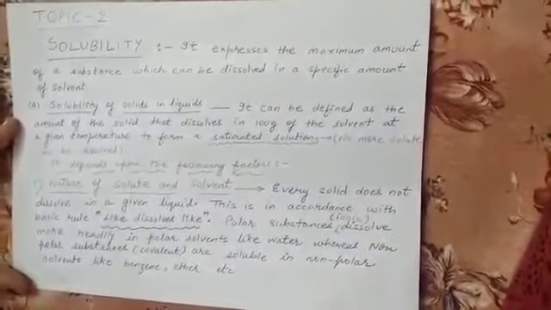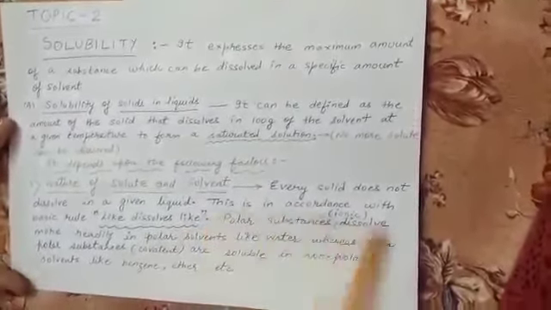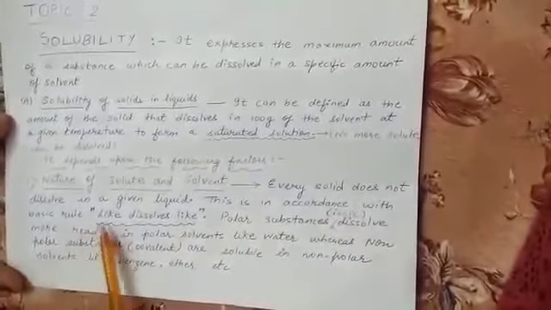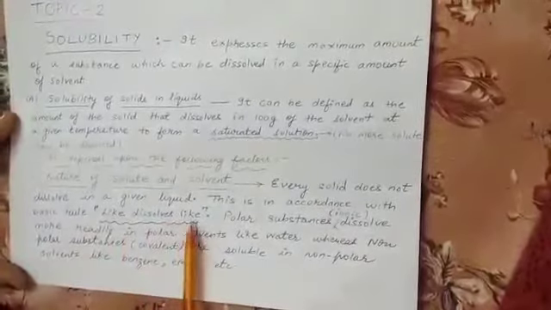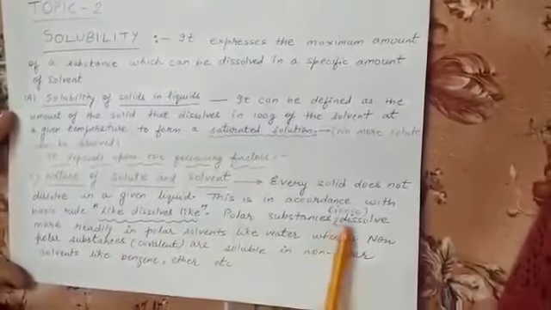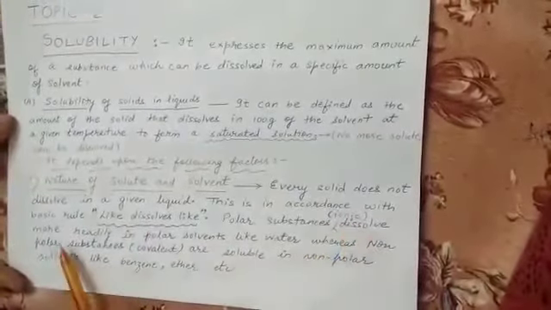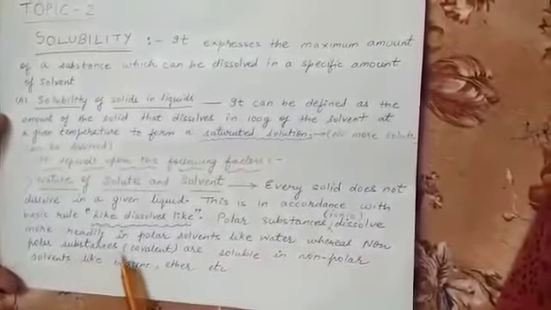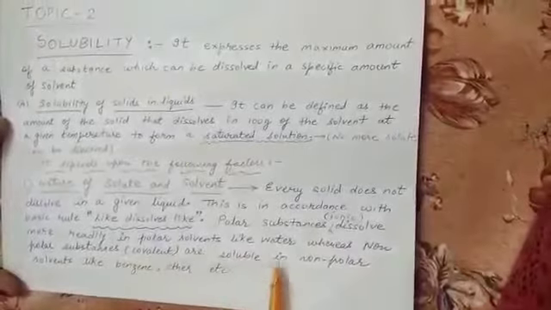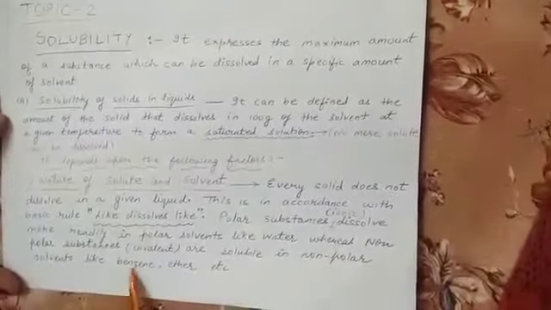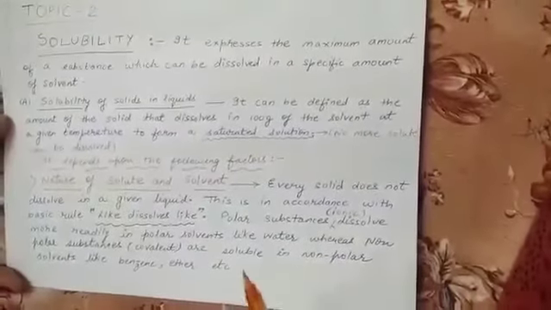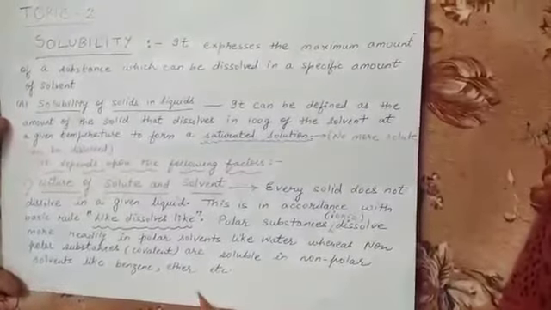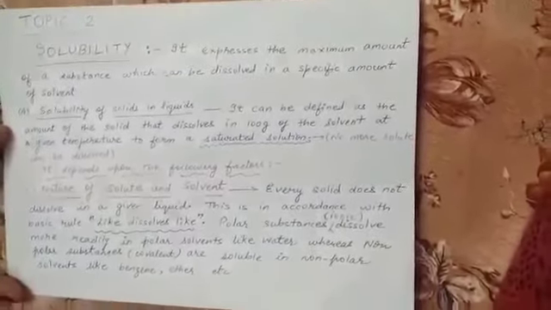Now, how to explain this? This is in accordance with a basic rule that we have learned in 11th class also. Like dissolves like. Polar substances which are ionic in nature dissolve in polar solvents like water, whereas non-polar substances which are covalent in nature are soluble in non-polar solvents like benzene and ether. So your sodium chloride is an ionic compound, it is a polar substance, and your oil is a non-polar substance. So sodium chloride does not dissolve in oil.